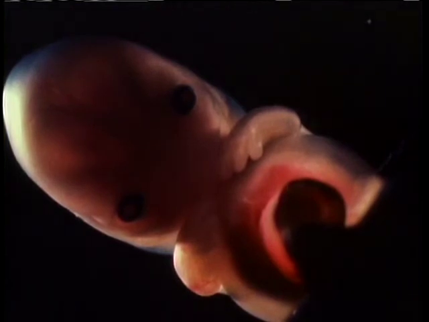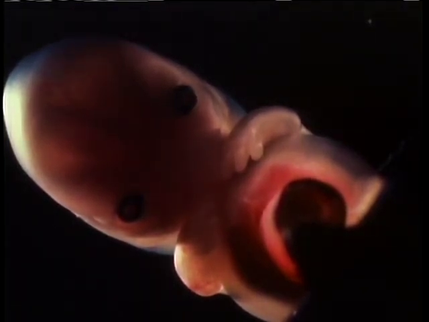At 7 weeks, the embryo is 3/4 of an inch long. It can move its hands, on which there are clearly defined fingers. Its internal organs are visible.